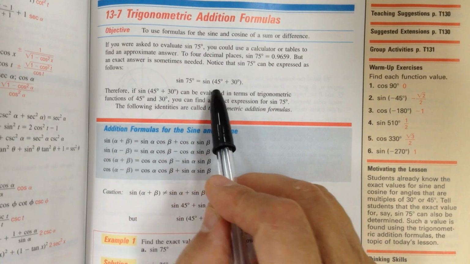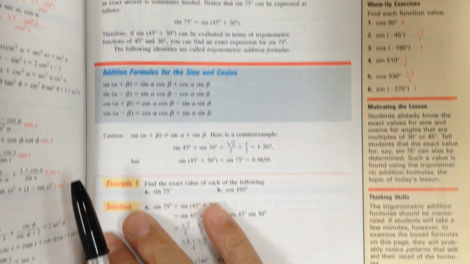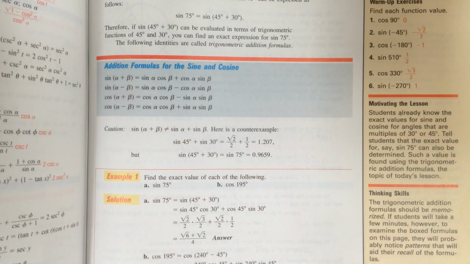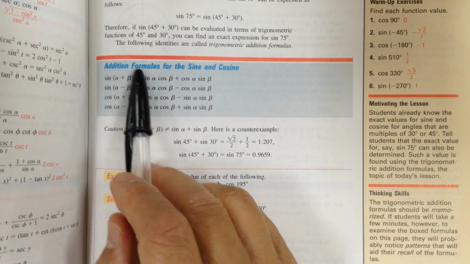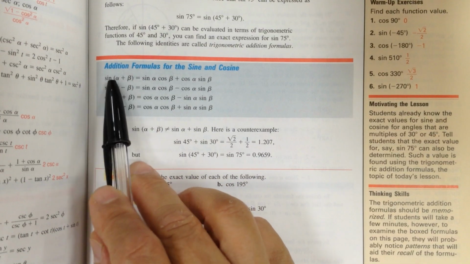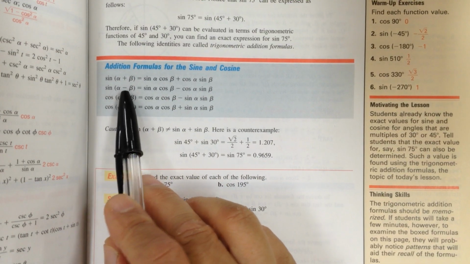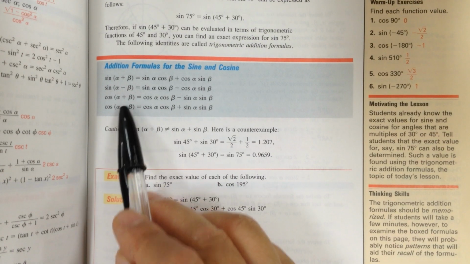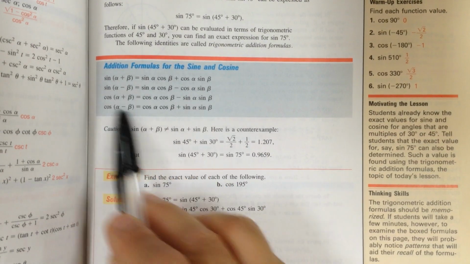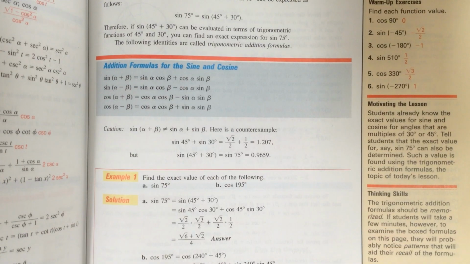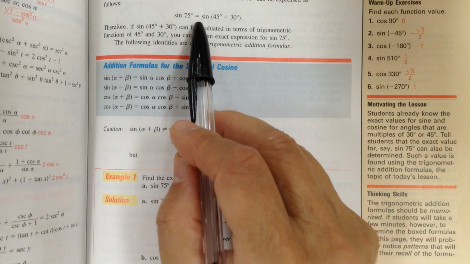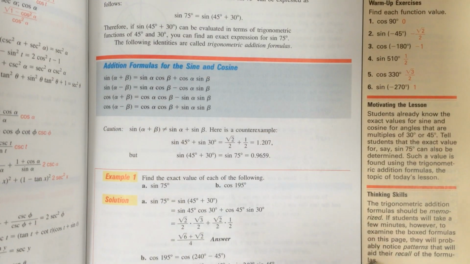Then after that you have to use the addition or subtraction formula for the sine and cosine. So here is the sum formula for sine, and here's the difference formula for sine, the sum for cosine, the difference for cosine. These are the formulas you're going to use to simplify that. So let's go over how we can use this to evaluate and get an exact answer.